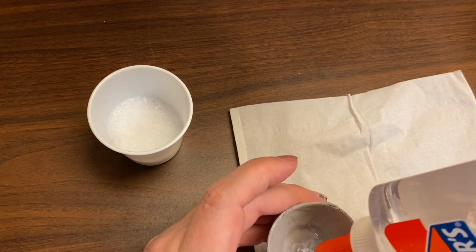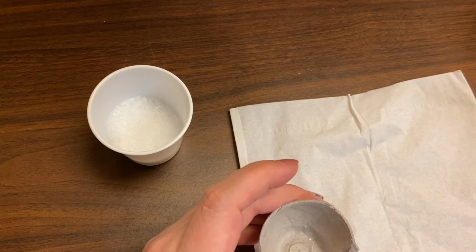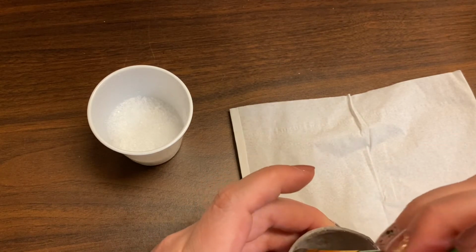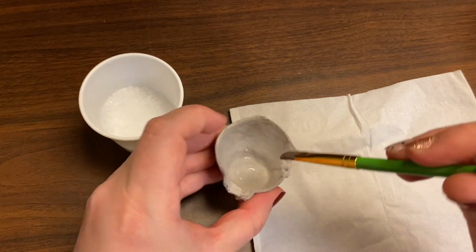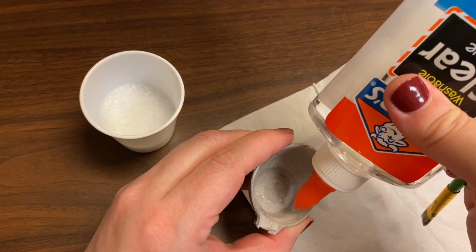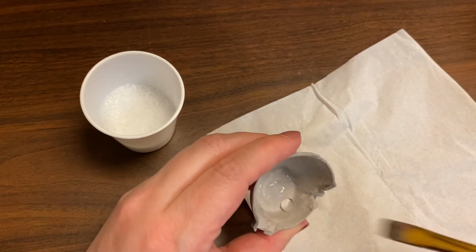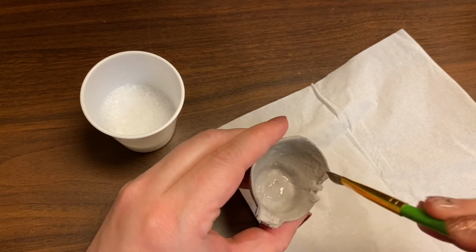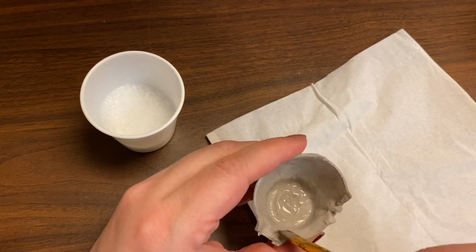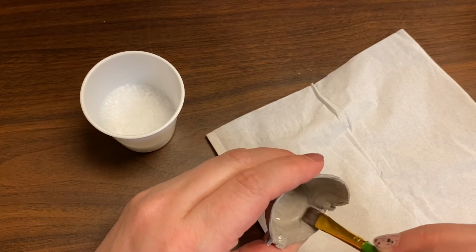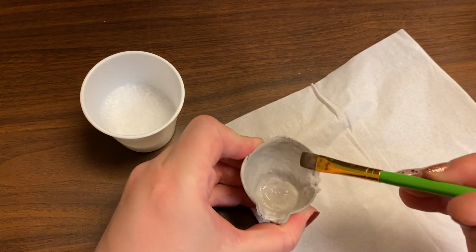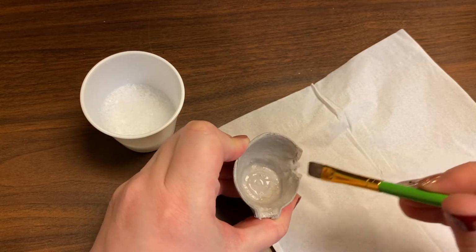All right. You want to have your salt ready if you're looking to color your salt, because you don't want the glue to dry before we can put our salt in, because otherwise how are our crystals going to stick to the inside of our rock and make a geode? All right, so once you've got it pretty covered with glue, but just the inside, not the outside, because remember, geodes are hollow rocks with crystals inside.